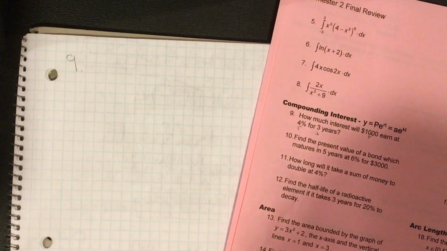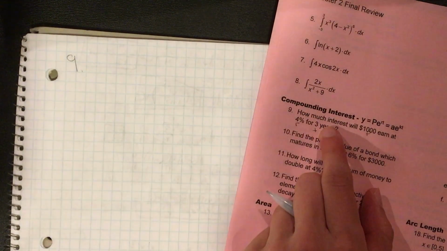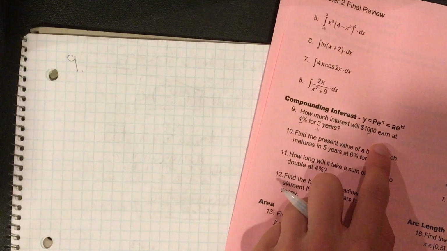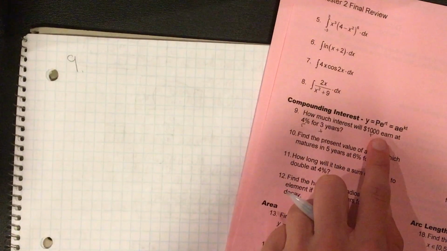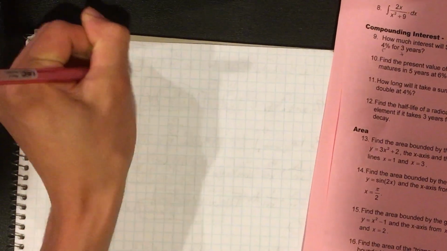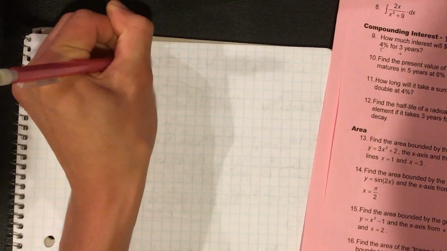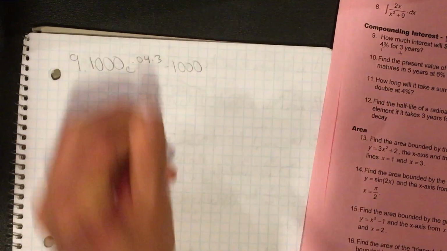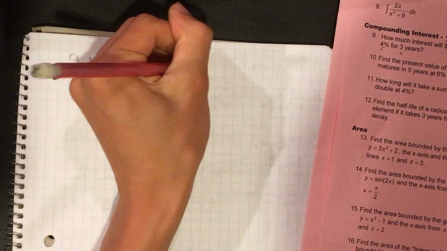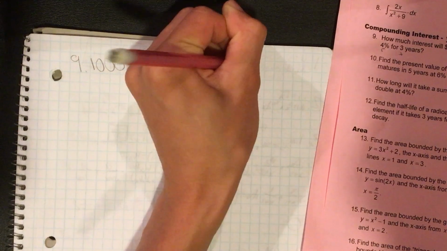So let's plug this in. However, you need to notice how much interest will be earned. This isn't the ending value. Since it's earning, this is going to be our change. So we're going to subtract our initial value of $1,000. So if I can pull out my work for reference here, we're going to have 1,000 e to the 0.04 t, which is 3, minus our initial value of 1,000. Plug that into any calculator, graphing, scientific, whatever have you, and you should get 127.50.